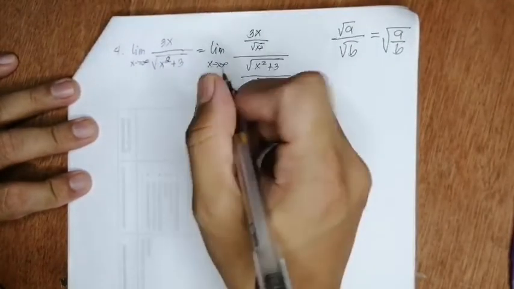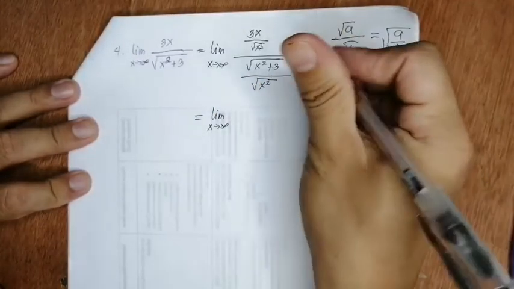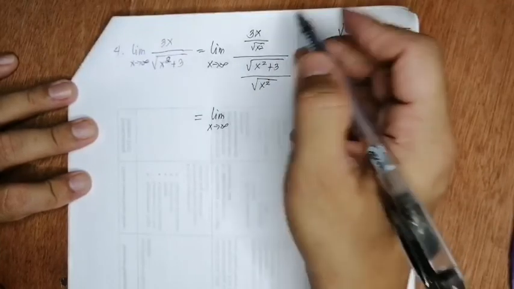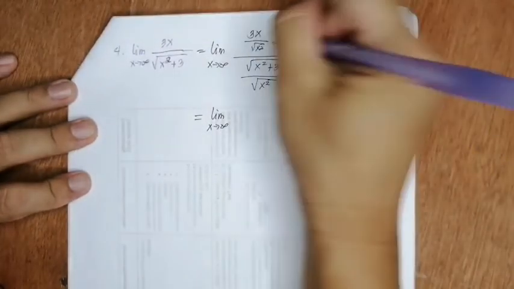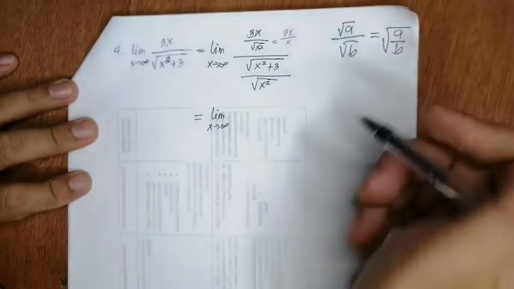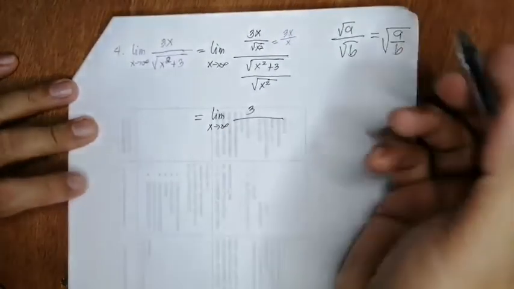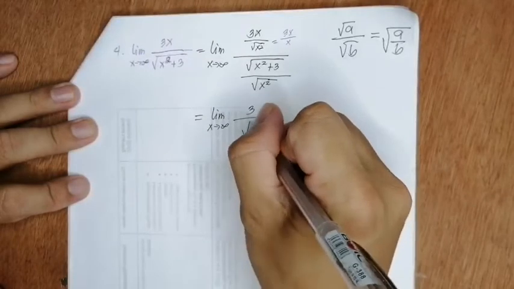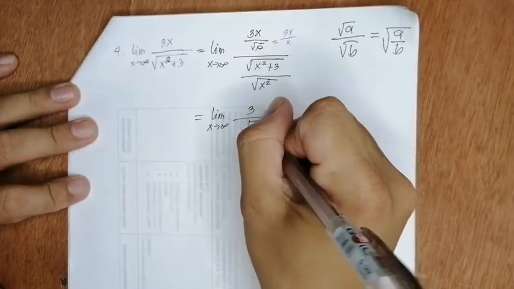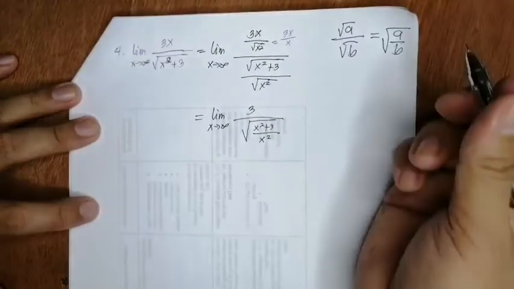So, for the numerator, simplify muna natin yan. So, we have limit as x approaches infinity is 3 over x, square root of x is x. So, ito ay marireduce na lang natin sa ganitong form. 3x over x. Right? At makakancel na natin to. So, ang numerator natin magiging 3 na lang. Over. So, ito ay marireduce natin sa ganitong form tulad nito, a over b, square root of a over b. Ito ay magiging x squared plus 3 over x squared.